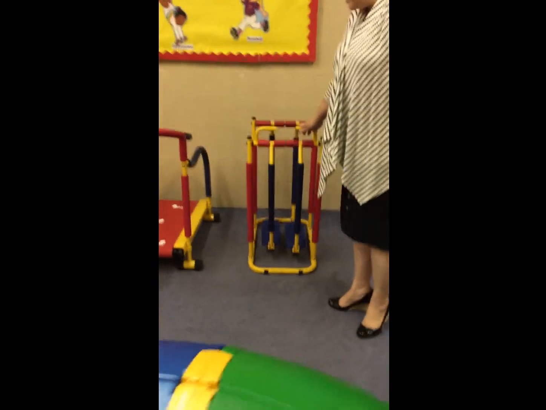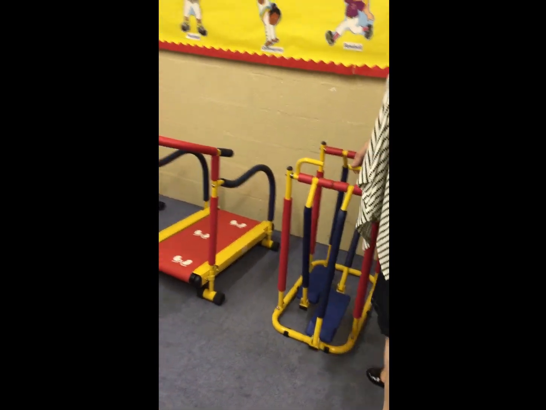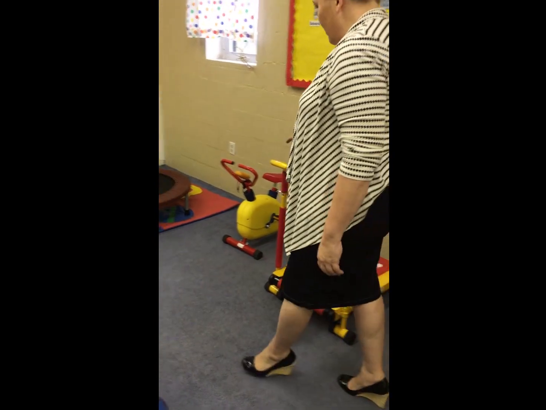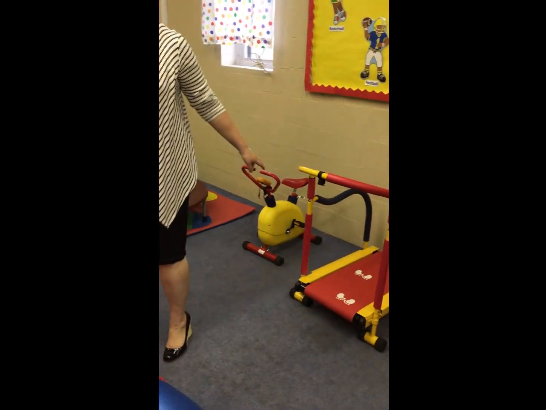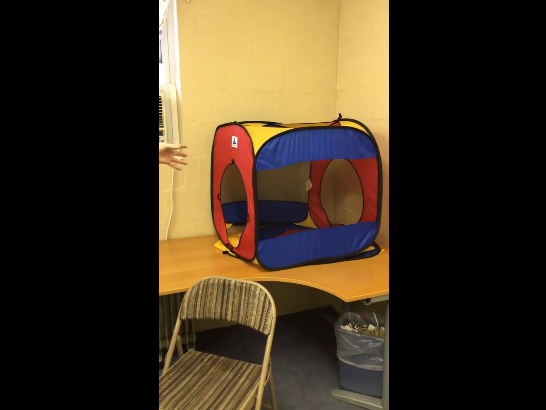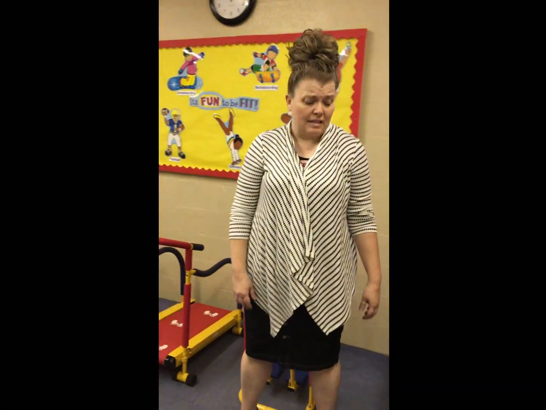These are child-sized gym equipment, so this is a little stair stepper, and then a little treadmill, and a little exercise bike. We also have these that we can set up. We have a whole system of these. We can make obstacle courses throughout the room, just to change it up on different days that they come in.